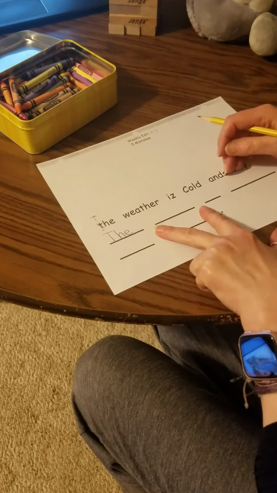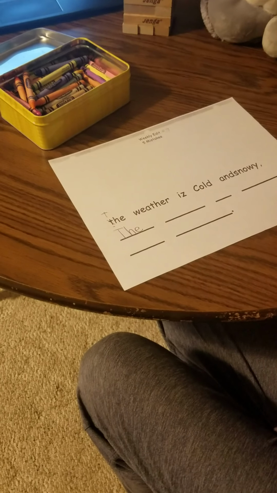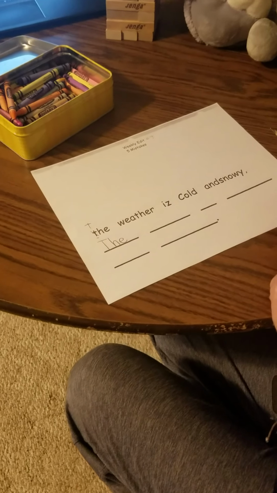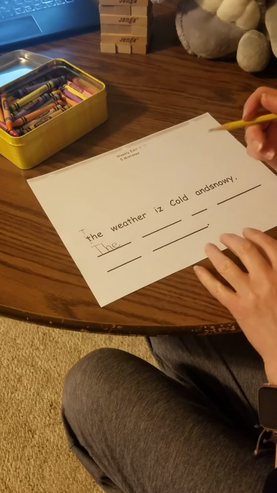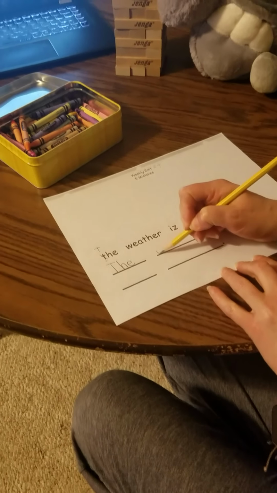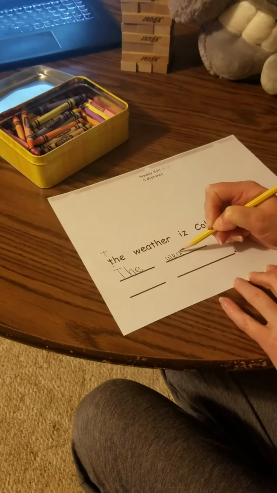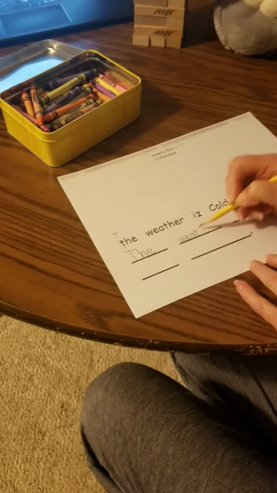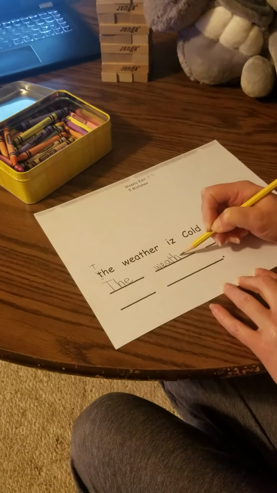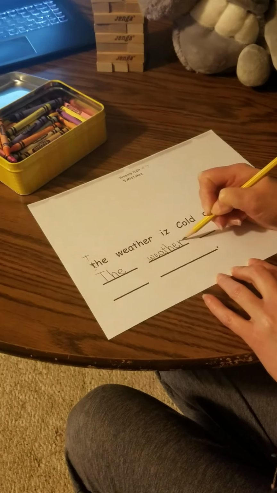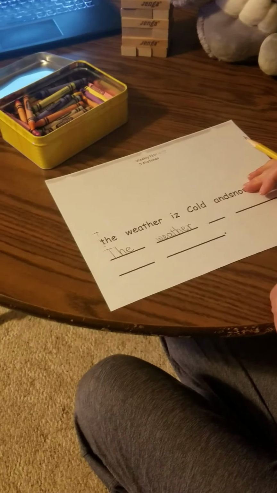It's not really that big. So if you use ginormous letters, it's not going to fit. So think about being a first grader in training and how we're going to write that. W, E, A, T, H, E, R. Aha, I got it to fit on that line.